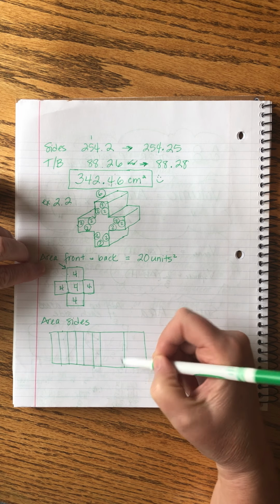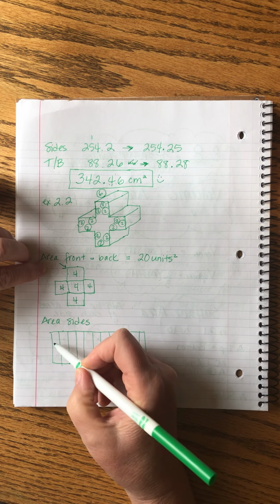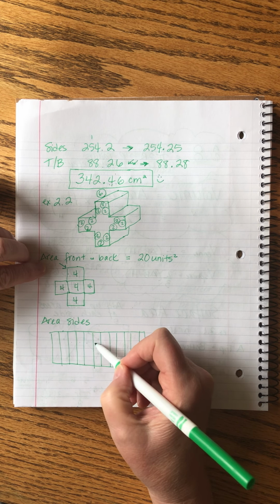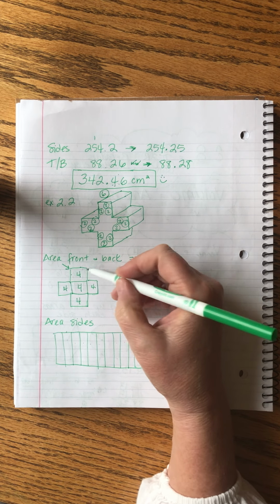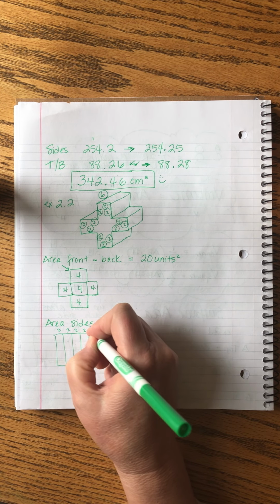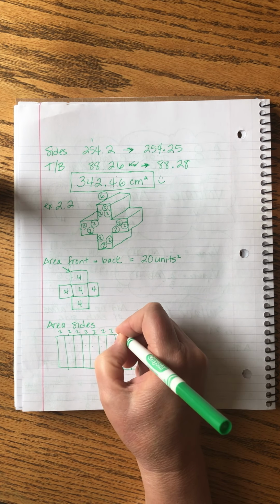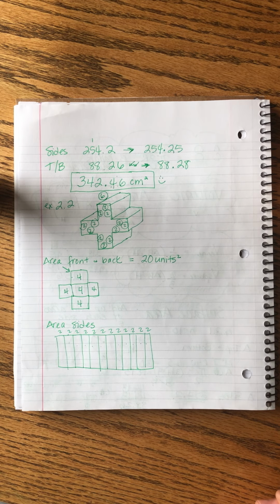I'm going hard on this picture. 1, 2, 3, 4, 5, 6, 7, 8, 9, 10, 11, 12 of these little sections, and each one is 2 inches long, right? Again, going very hard. I don't necessarily expect you to lay it out like that in your homework.